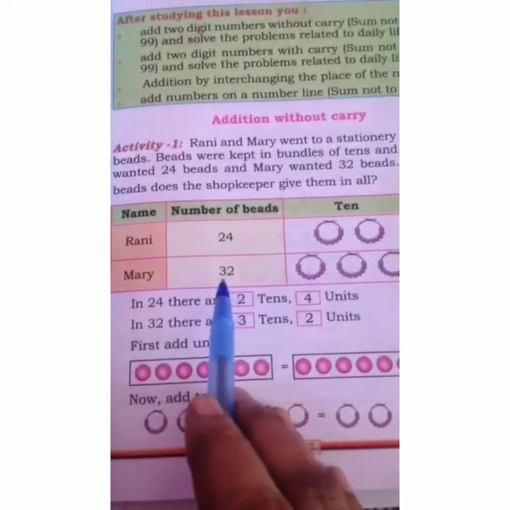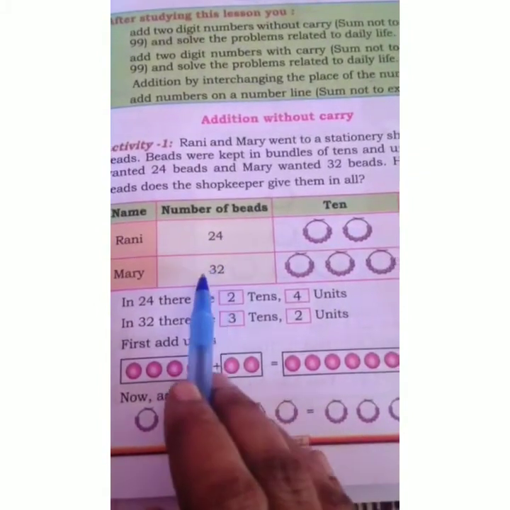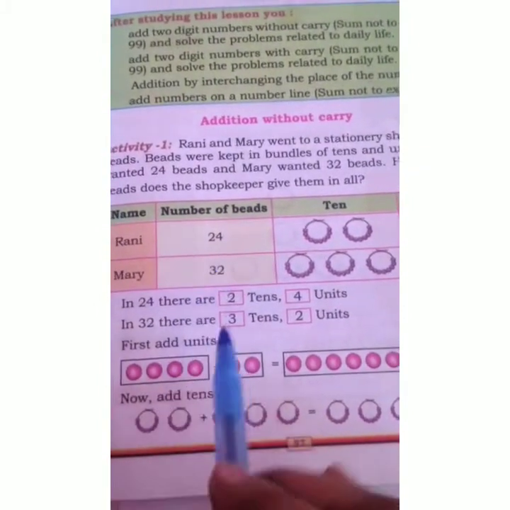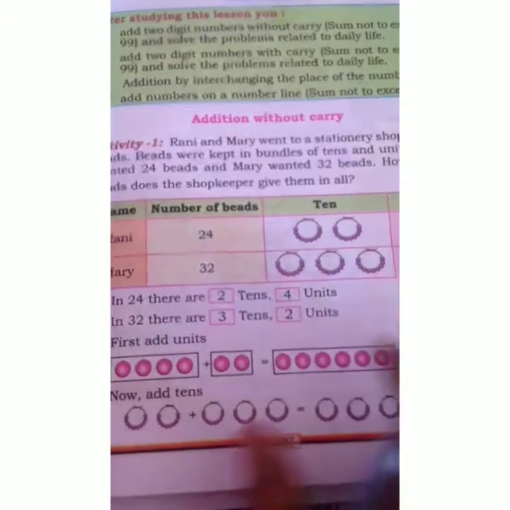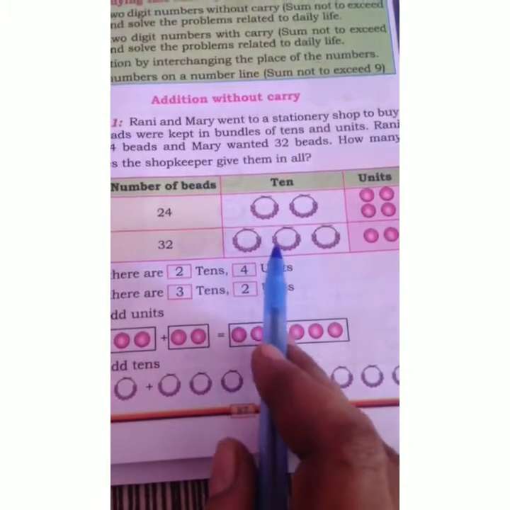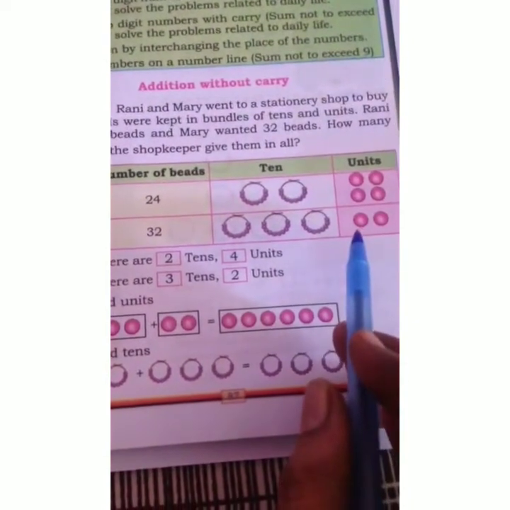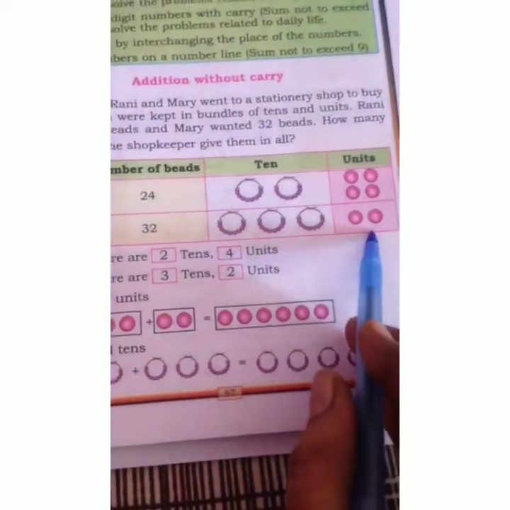Next, Mary. Here, how many beads? 32. 32 means 2 is in units, 3 is in tens. How many tens? 3 tens. So in each chain they arranged 10 beads. So 3 tens. How many units? 2 units. So they kept 2 beads in the units place.